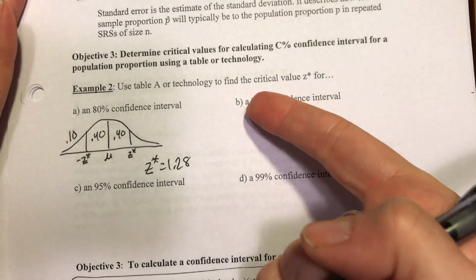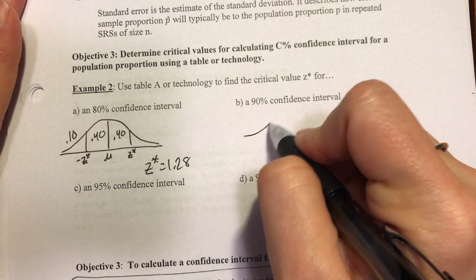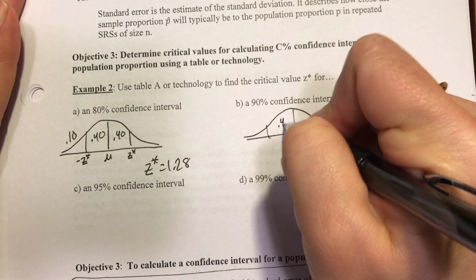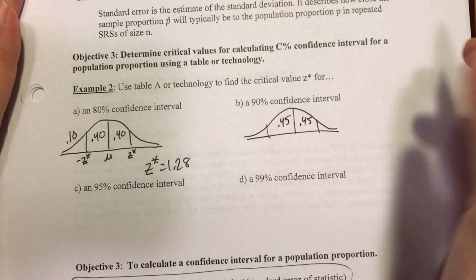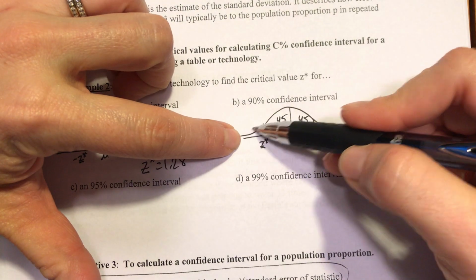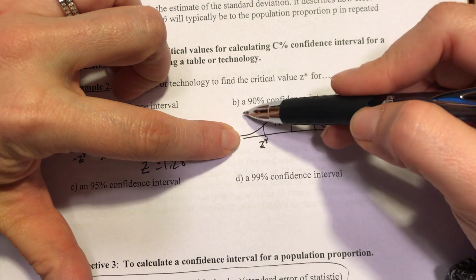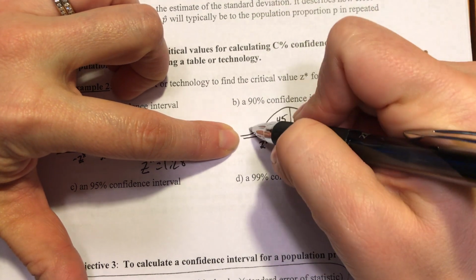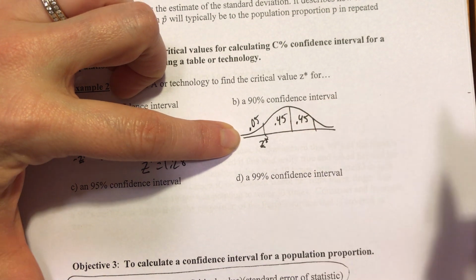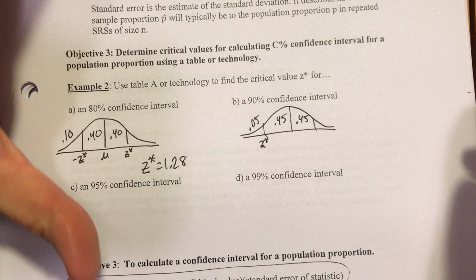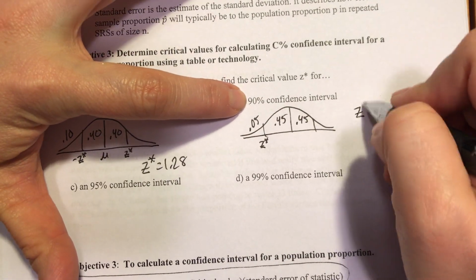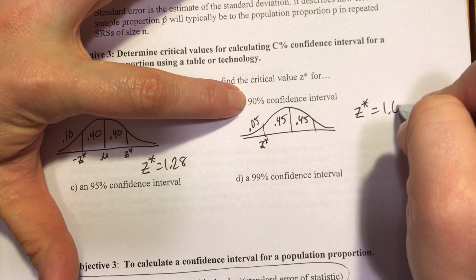Okay, so if you have a 90% confidence interval, then that means that it's the middle 90%, which means you've got 45 here and 45 here. So the Z star to get this one would be 0.05 for your inverse norm area. And to get this one, you would have 0.95. Okay, so every time for proportions, they're always going to be the same numbers. So every time you have a 90% confidence interval, your Z star is equal to 1.645.